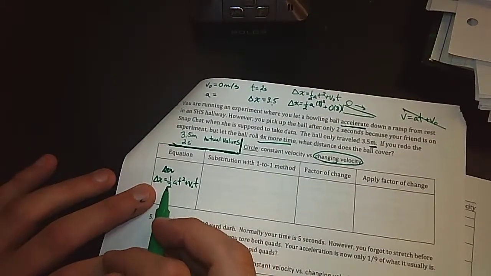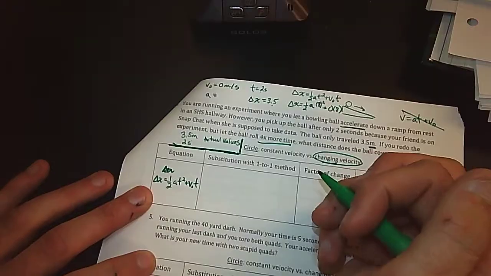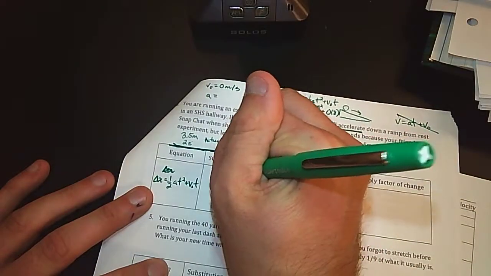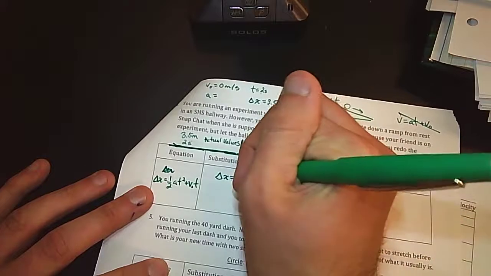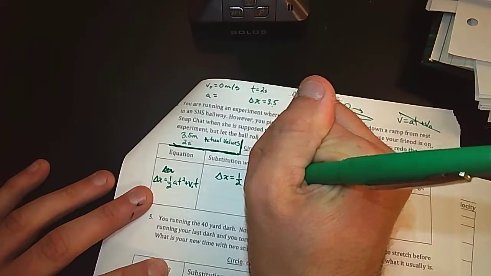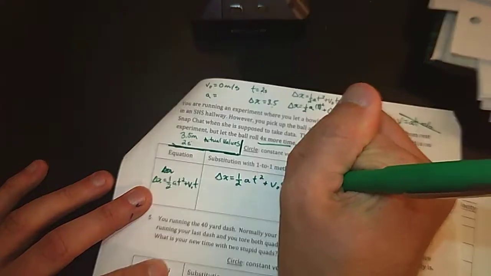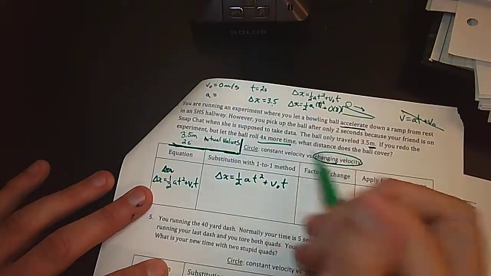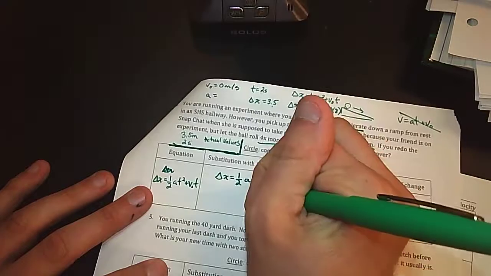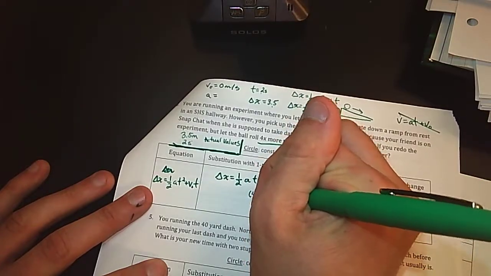So then I have my equation, and now I'm going to substitute, using that one-to-one method. So delta x equals 1/2. I'm just going to rewrite my equation because it's going to be a lot easier to show you how I'm substituting my variables. In this case, it says, what if we increase the time by a factor of 4? I'm going to put a 4 in, and that's squared.